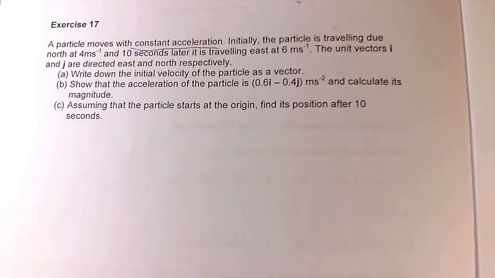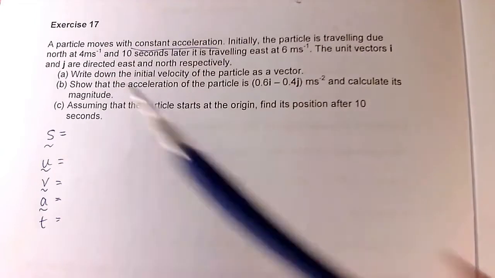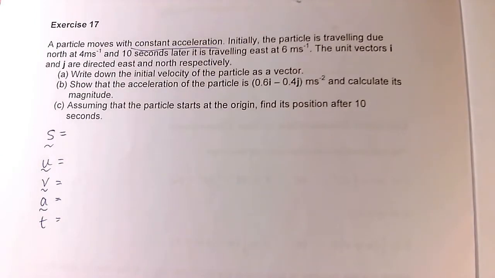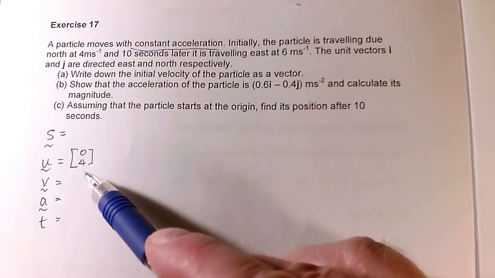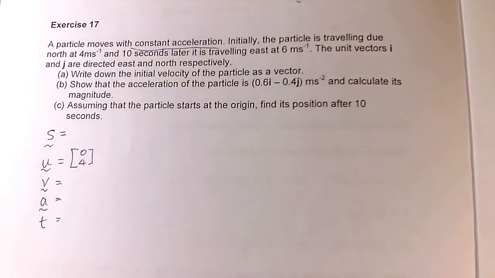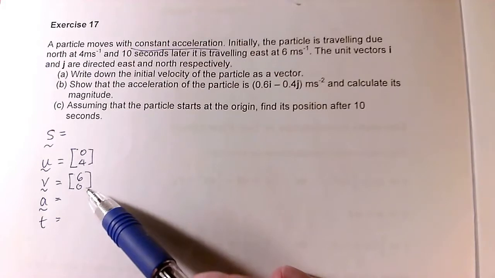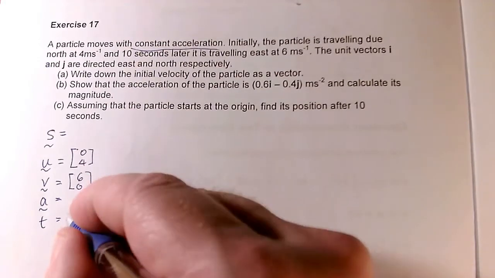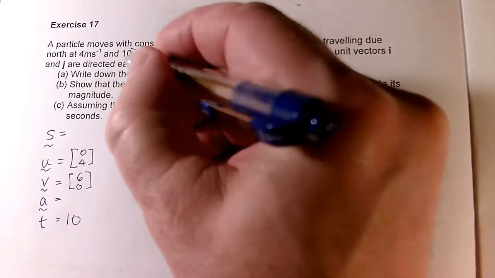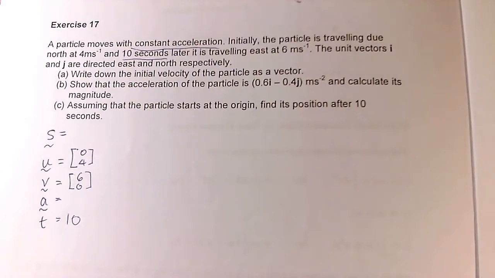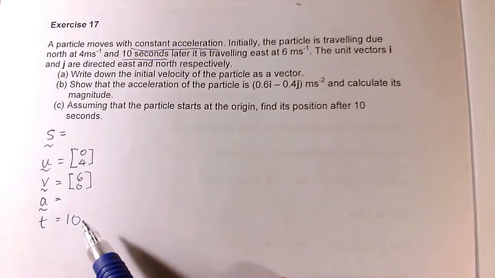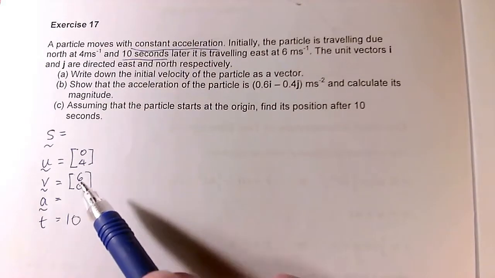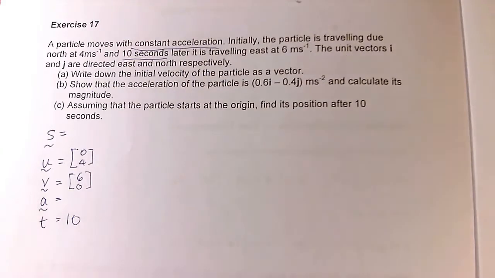Okay, so SUVAT. The things I know are the initial velocity, 4 meters per second north, which is 4 in the y direction, and 6 meters per second east, that's the x direction, is the final velocity, and the time it takes is 10 seconds. And I want the acceleration. So do I know an equation that links v, u, a, and t? Yes, I do. It's the easiest one, v equals u plus at.